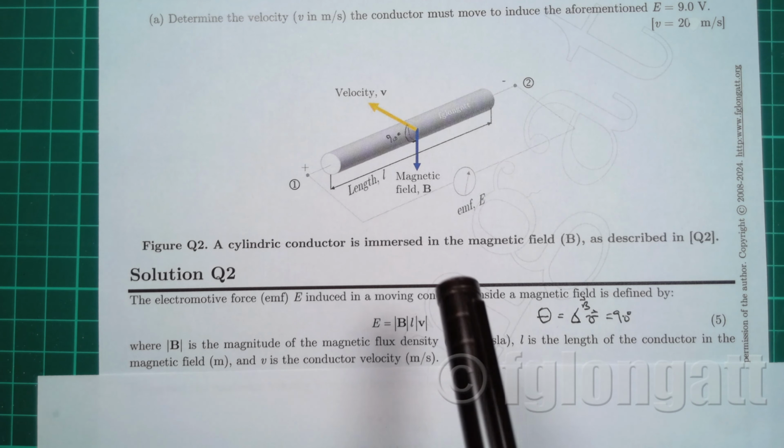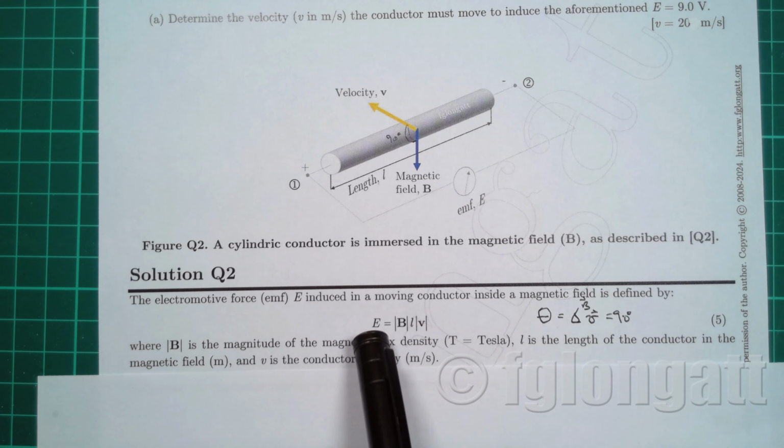You must remember that the induced voltage, equation number 5, is only valid if there is a perpendicular movement between the conductor and the magnetic field. If that is not the case, as we saw in classes, there is a sine of the angle between the velocity and the magnetic flux. But we will cover that later in another example.